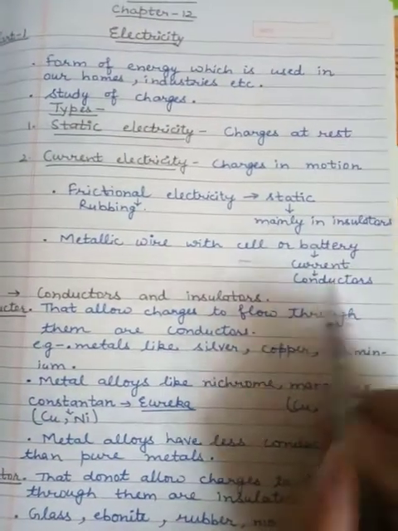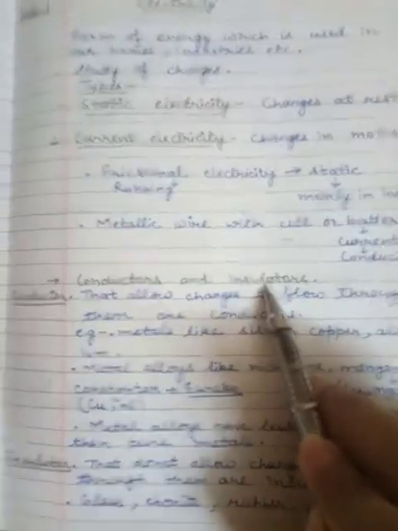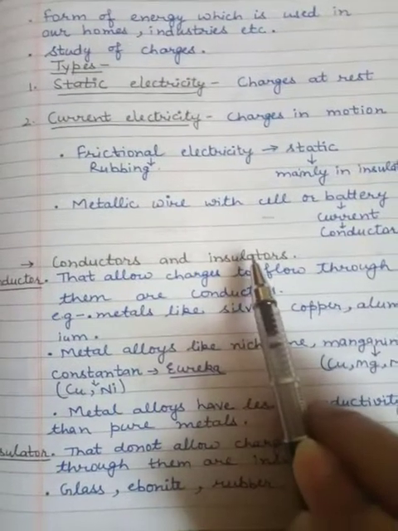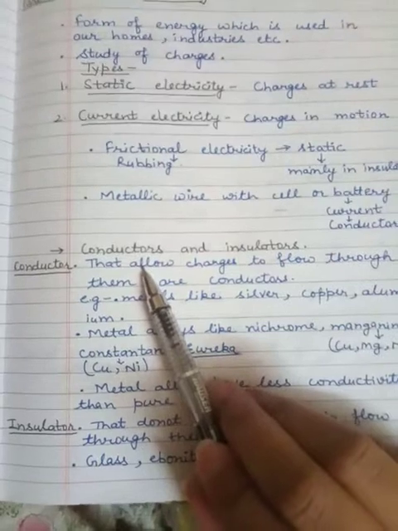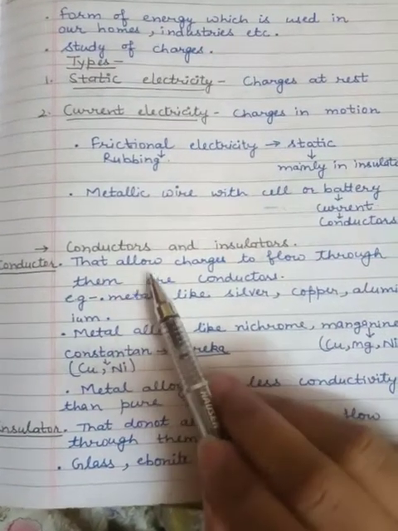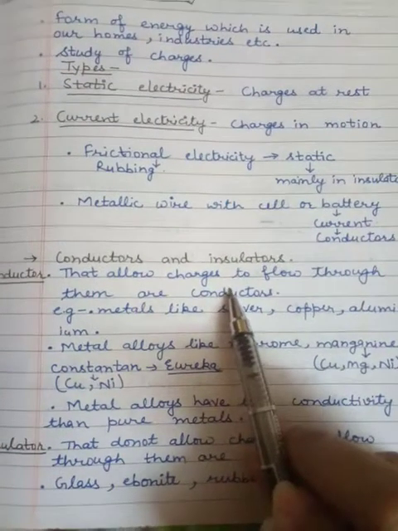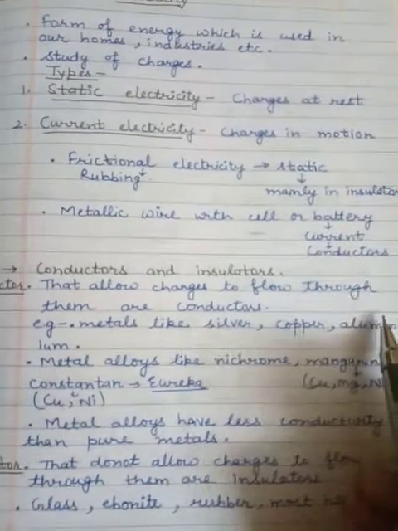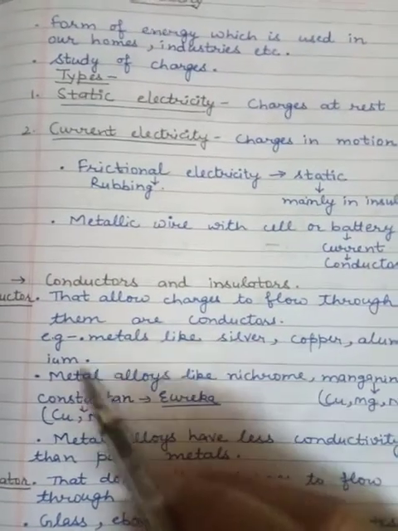So firstly we will discuss what insulators and conductors are. In the lower classes you have done what a conductor and an insulator are. The main definition is: conductors are the substances that allow charges to flow through them. For example, metals like silver, copper, aluminium are conductors.